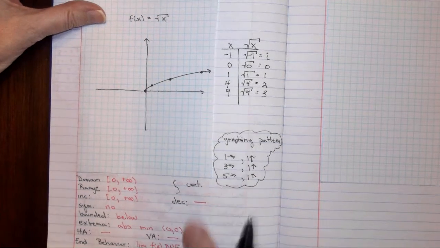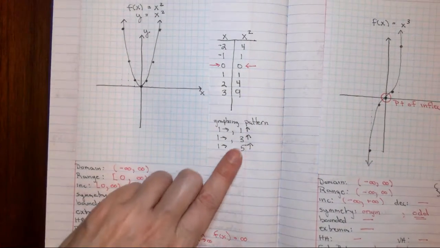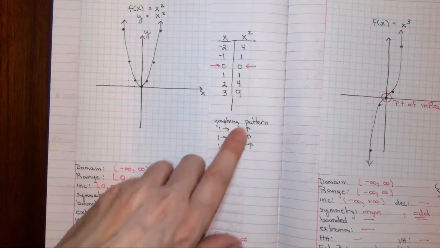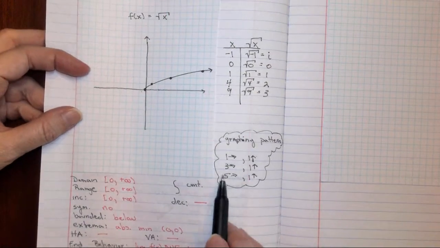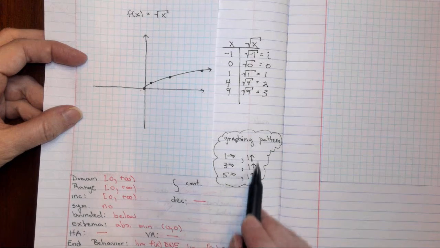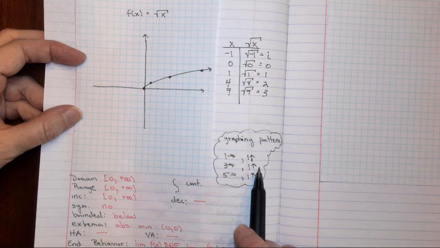But why does this one look kind of like our squaring function? We did 1 right, and then we had the y values changing. Those y's are now our x's, and we have the x's increasing, going on the y side only by 1.